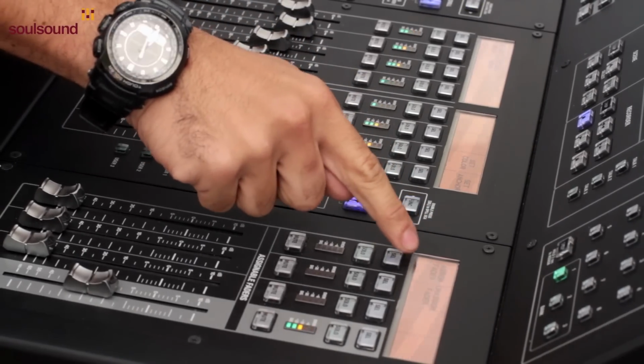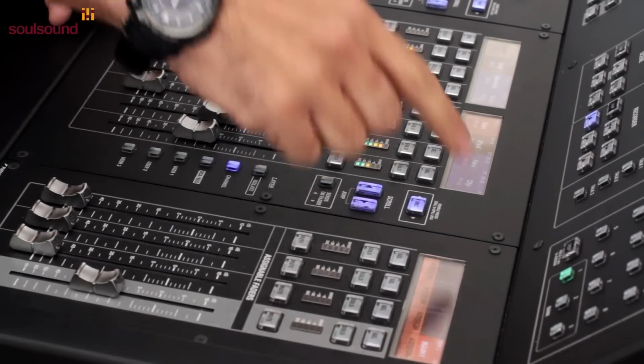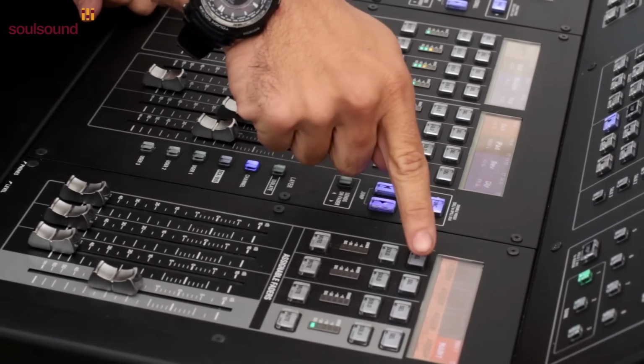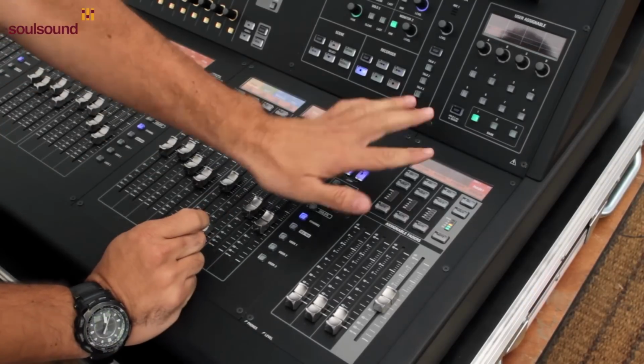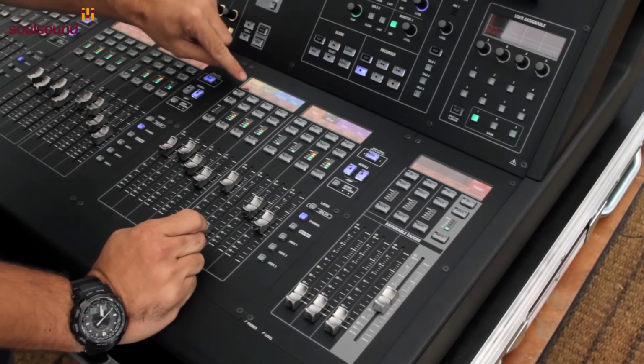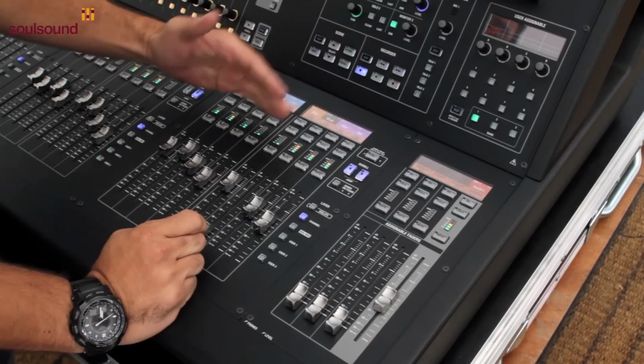So I choose assign fader is what I want to do, and then the mixer is asking me which fader of these 4 you want to assign. Let's choose the first one. Now, after I did that, all the rest of the channels have the words 2 faders underneath of the screen.